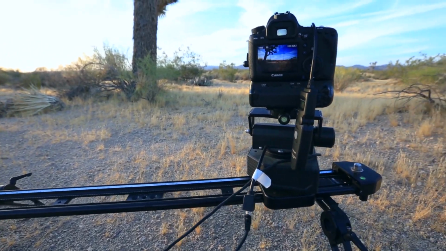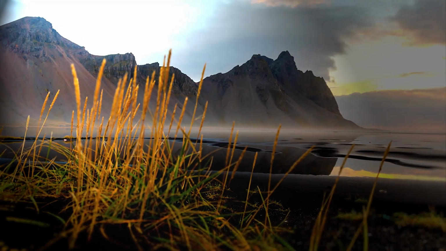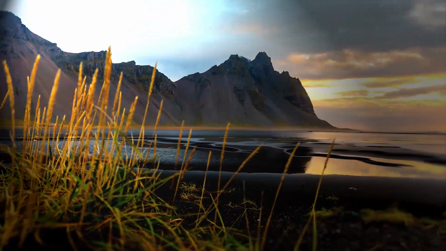And if there isn't movement in the frame, you can actually add movement to your camera. You can put it on a motorized slider that will go back and forth, or a panning head that will go from side to side. Whatever you do, you need to make sure you include movement in your frame. So always look for a scene that is going to have plenty of mesmerizing movement.